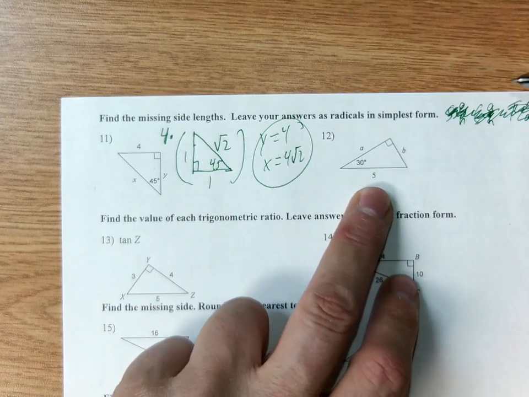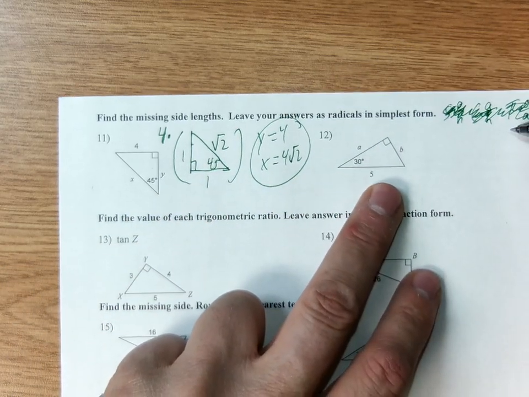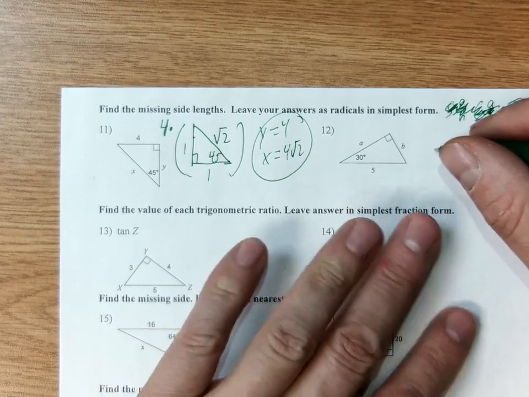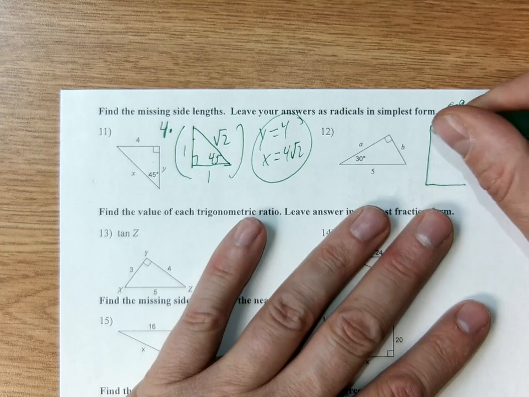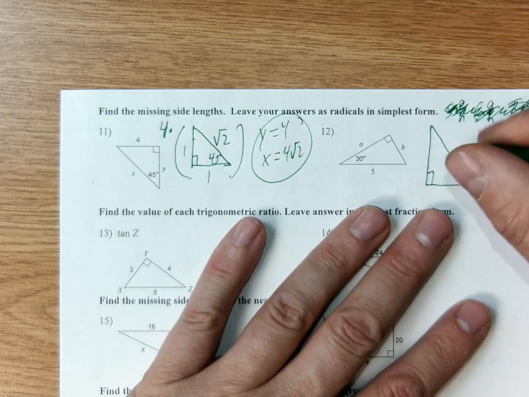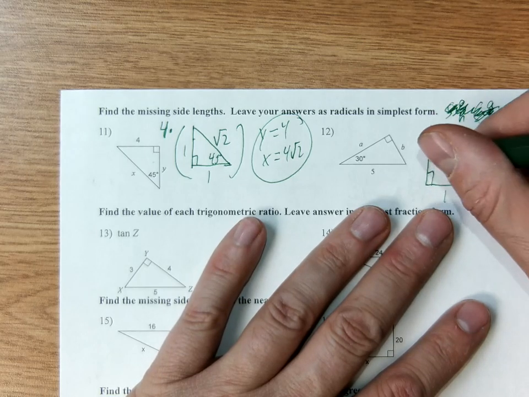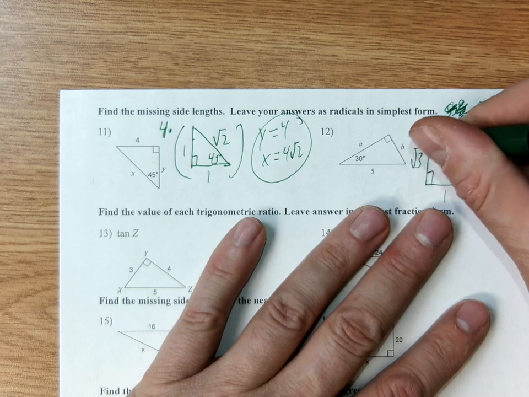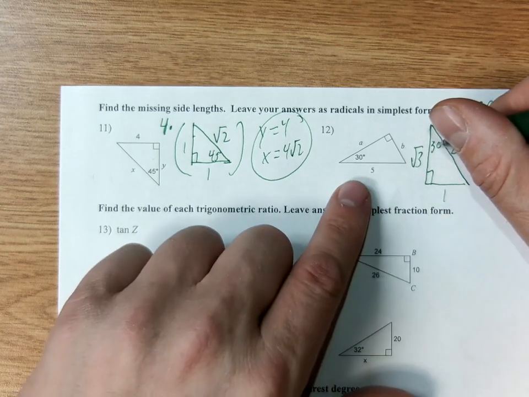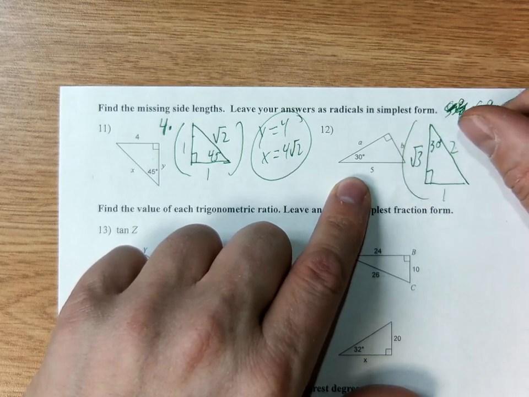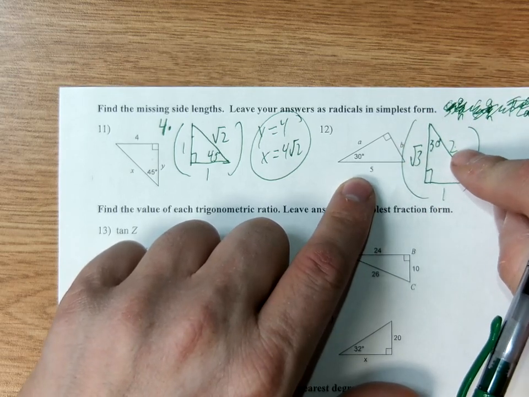Alright, this one is my 30, 60, 90 triangle. So my regular 30, 60, 90 has a 1, a 2, and a square root of 3 with the 30 here. So this is my hypotenuse. How many times bigger is this one than 2?